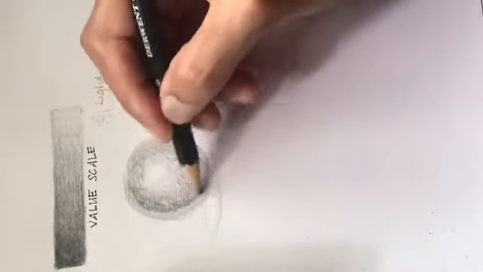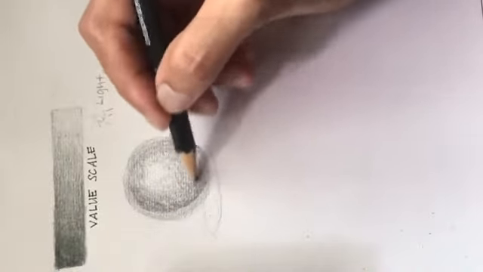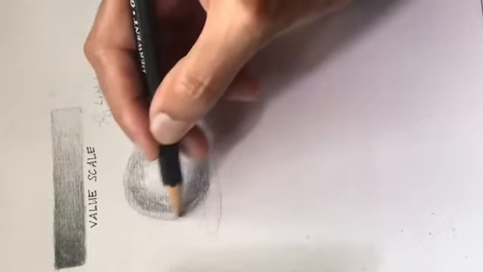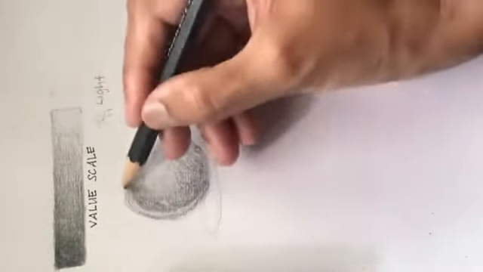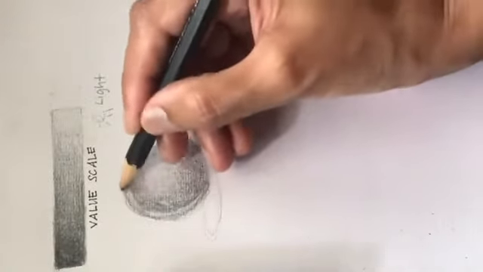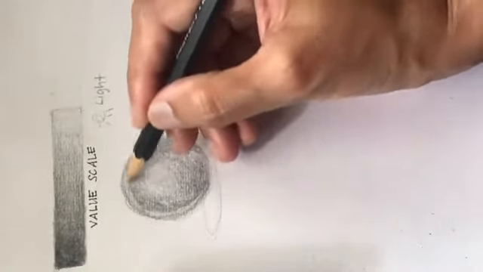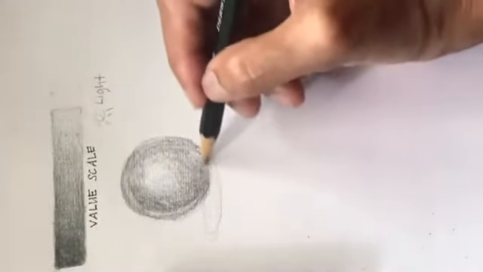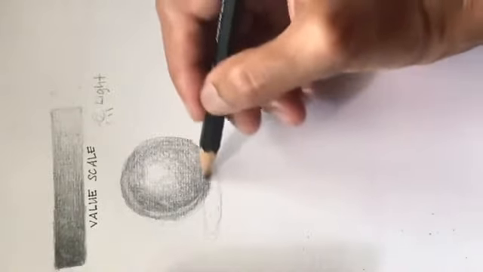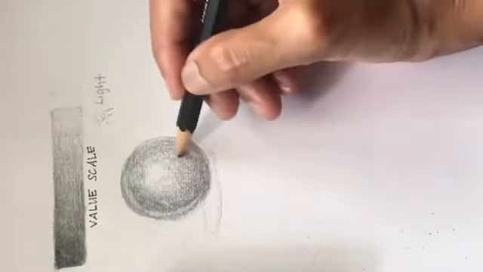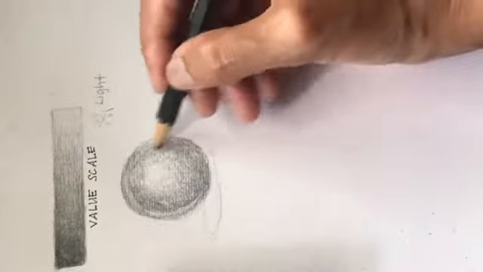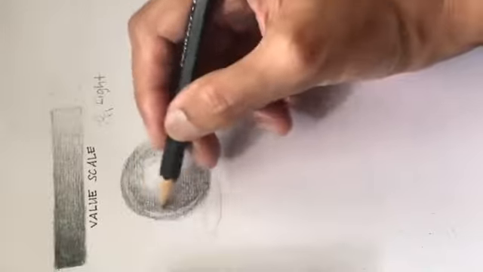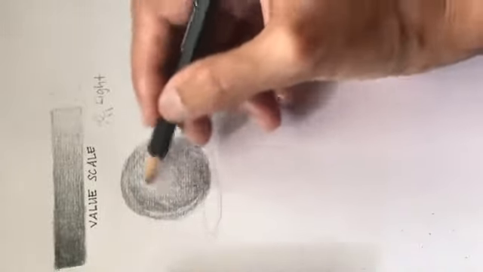Okay, I'm making it even darker. You must control the pencil. You see, the changes are gradual, not immediate.